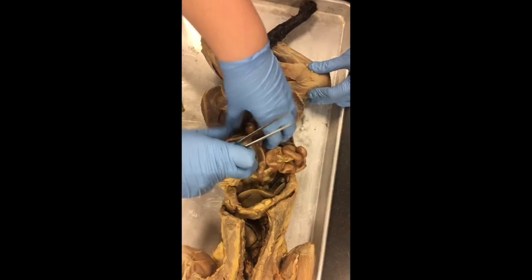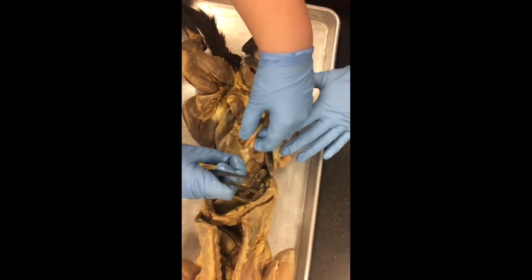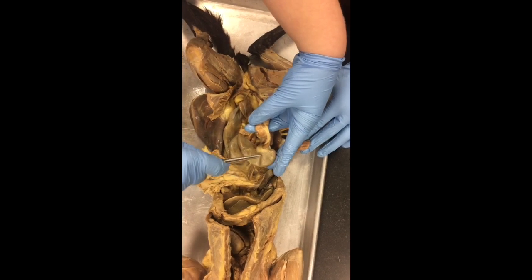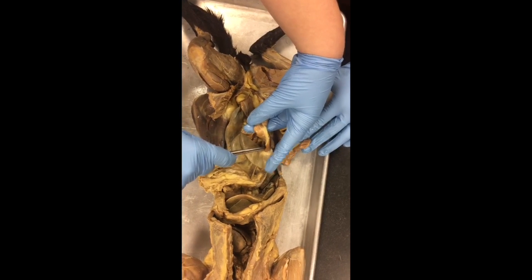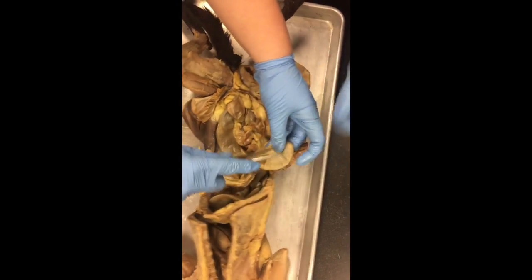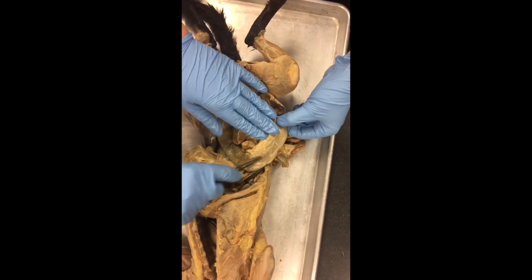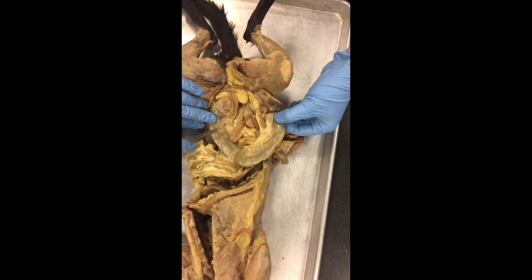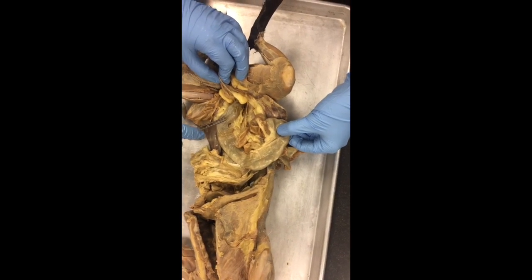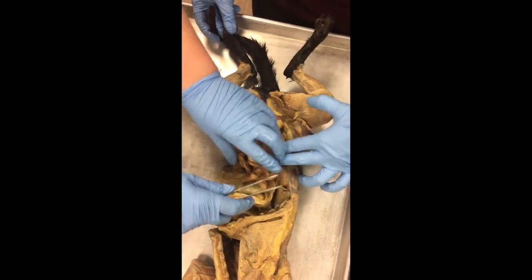Then you have the ileum, which connects to the cecum through the ileocecal valve. And here's the cecum again, going up into the ascending colon. Then you have the transverse colon, and then the descending colon, which leads into the urinary system.